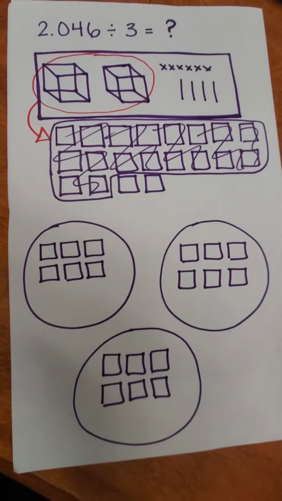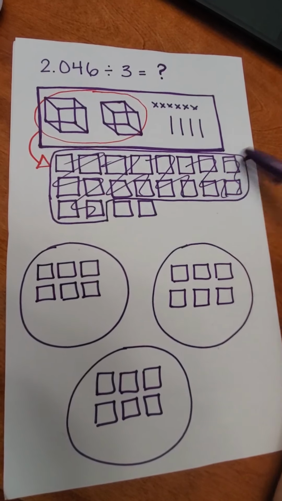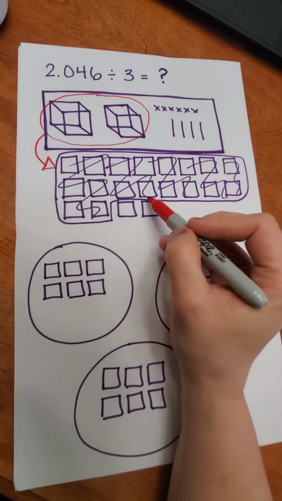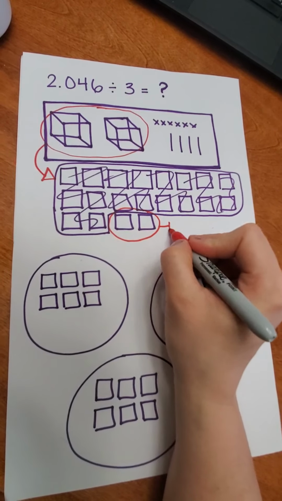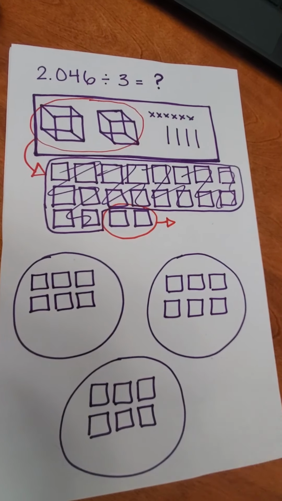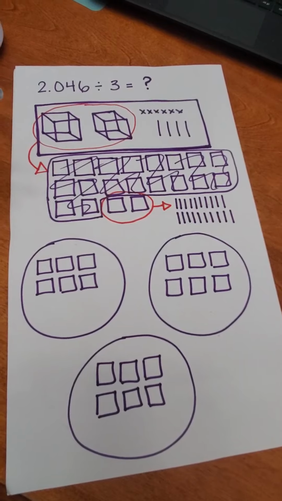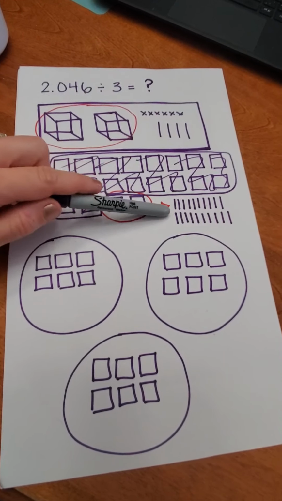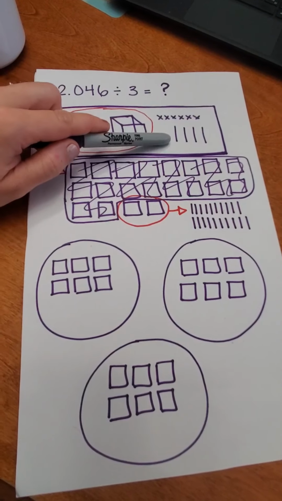So they're going to be rods, right? Because we know 10 rods make up a flat. So I'm going to take these 2 and I'm going to break those down. Okay, so there they are. Broke them down into 20 rods. So now I have 20 plus the 4 I have up here, remember. So I have 24 rods.